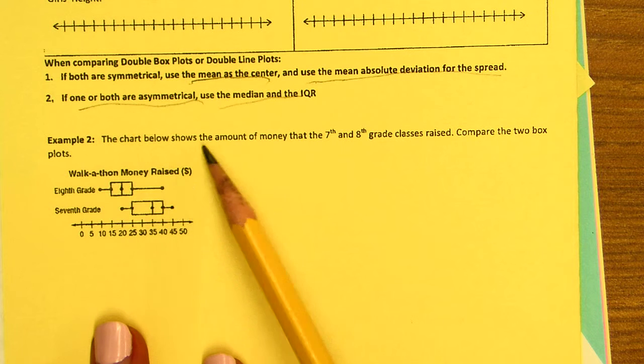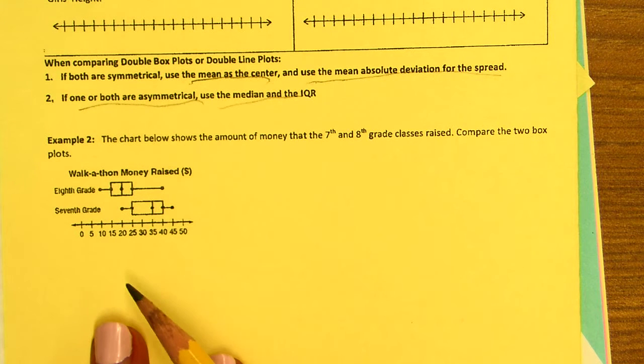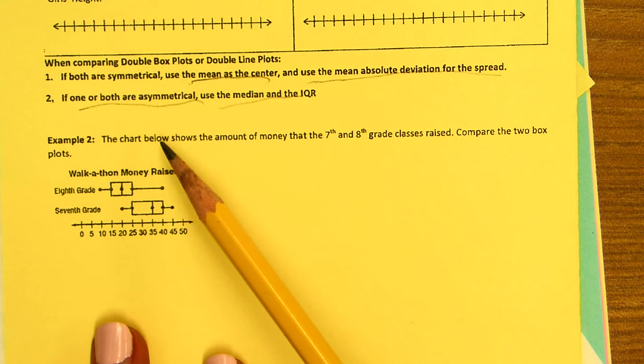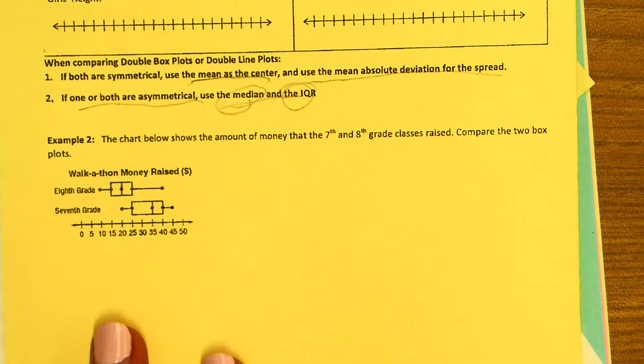So this chart below shows the amount of money that 7th and 8th grade classes raised. Compare the two box plots. Neither of these are symmetrical. So that means we want to use the median to describe the center and the interquartile range to describe the spread. The nice thing about a box plot is the median and interquartile range are really easily identified.